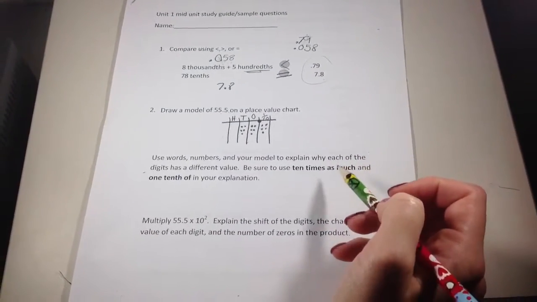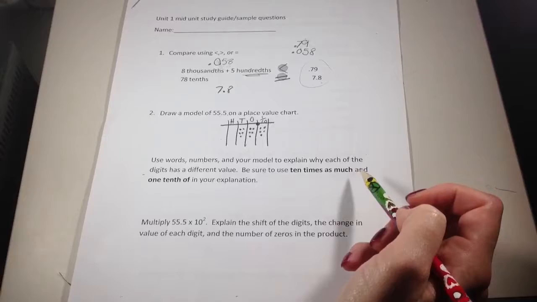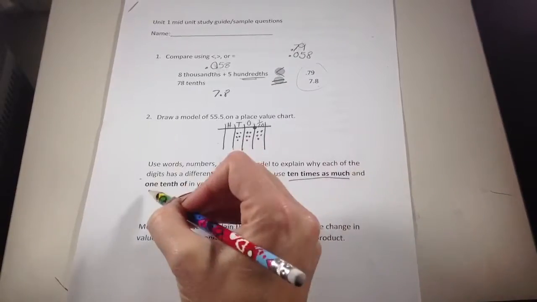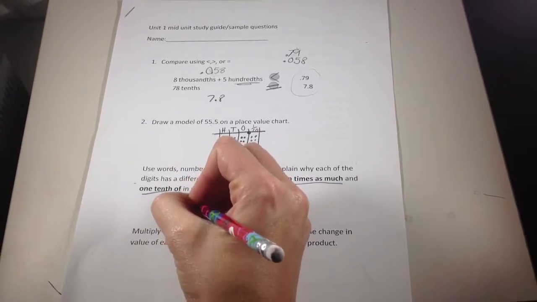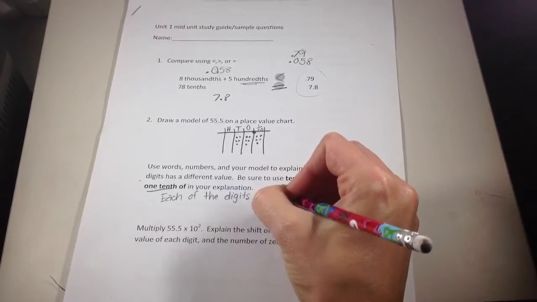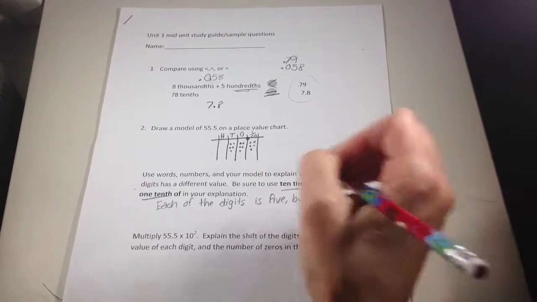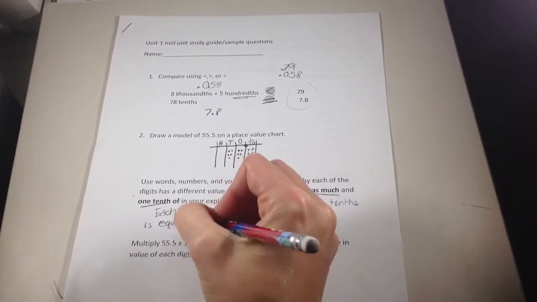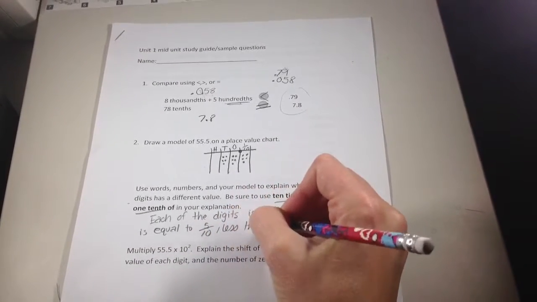This one says use words, numbers, and your model to explain why each of the digits has a different value. Be sure to use 10 times as much and 1/10 in your explanation. So this is the language that they're giving them to use. They would say, maybe each of the digits is 5, but 5 tenths is, we could say, equal to 5 tenths, which is less than 1, less than a whole.